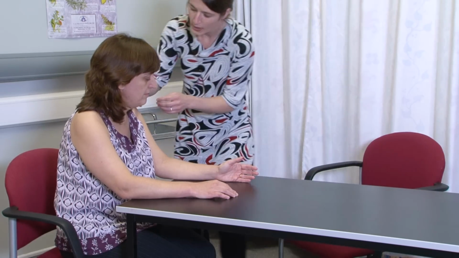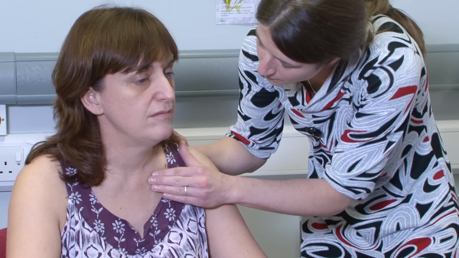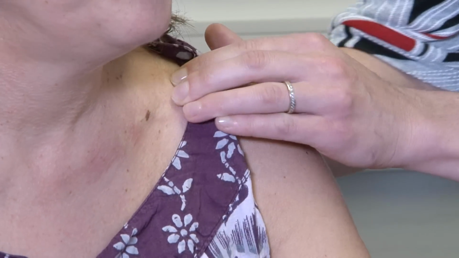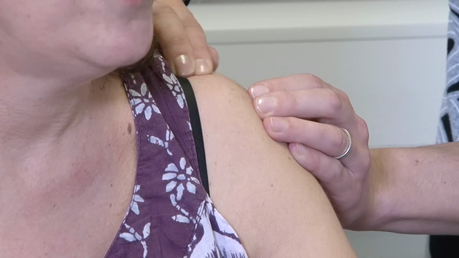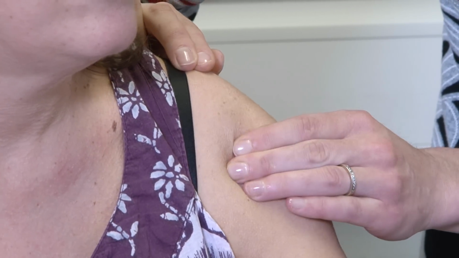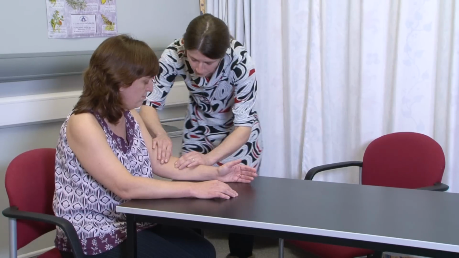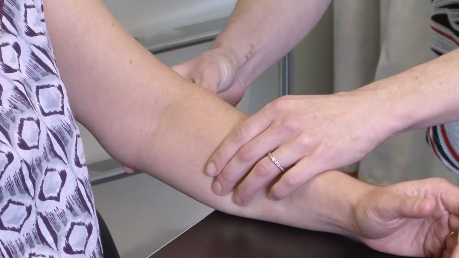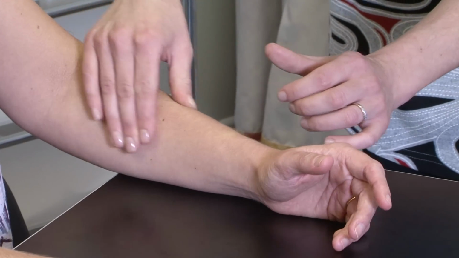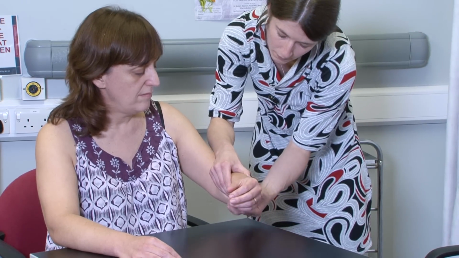The examiner then palpates all bones of the upper limb, starting at the sternoclavicular joint, progressing along the length of the clavicle to the acromioclavicular joint. She then moves to palpate the humerus from its head down towards the elbow. At the elbow, the bony landmarks are palpated, especially the radial head. Moving on to the forearm, the length of the radius is palpated, and for completeness, the length of the ulna should also be palpated.